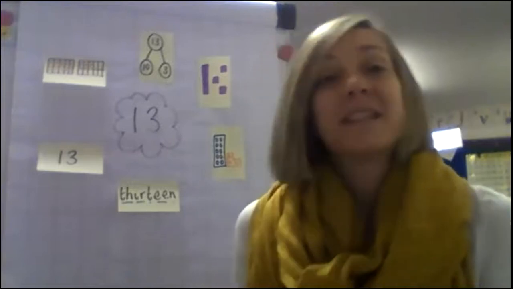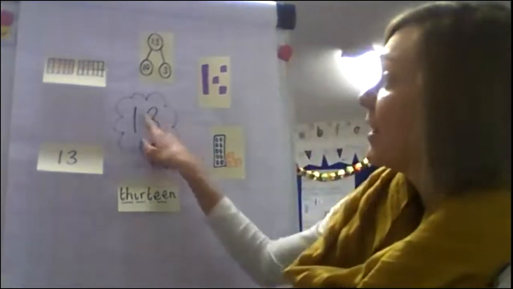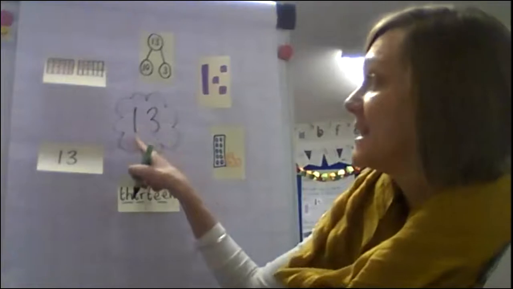Now our brilliant mathematicians this week have been learning how to represent two-digit numbers in different ways. So we've been working all the way from 11 up to 20 this week. And when we say represent, we're looking at how we can understand our tens and our ones to show numbers in different ways. So if I have a look at 13, we have been looking at how many tens 13 has and how many ones 13 has.